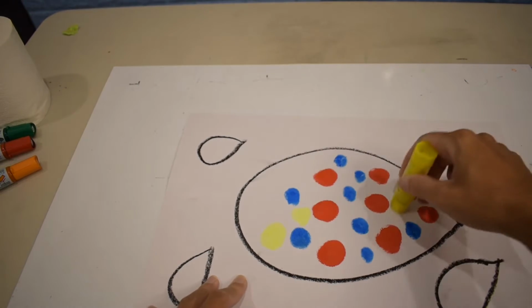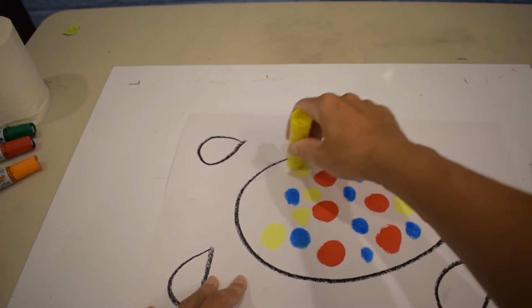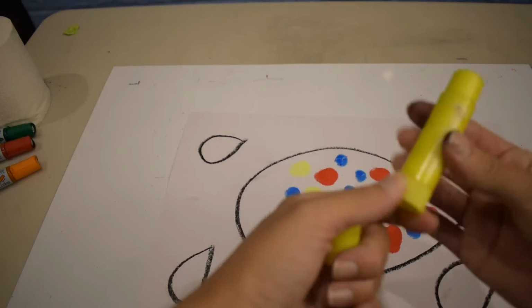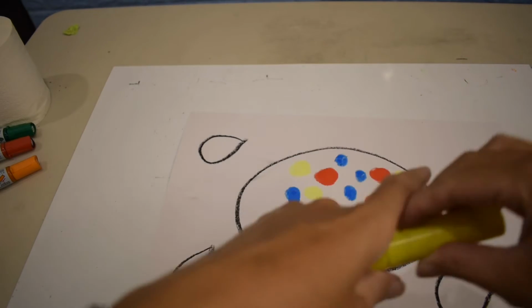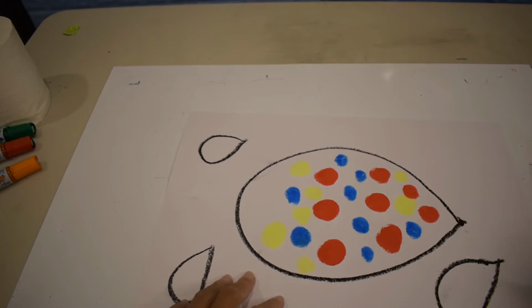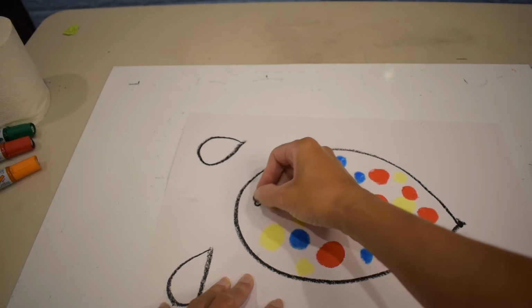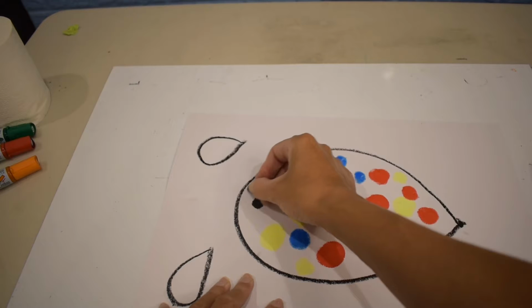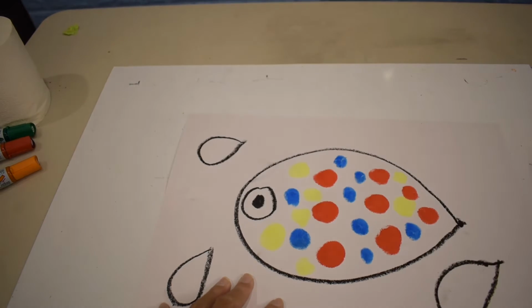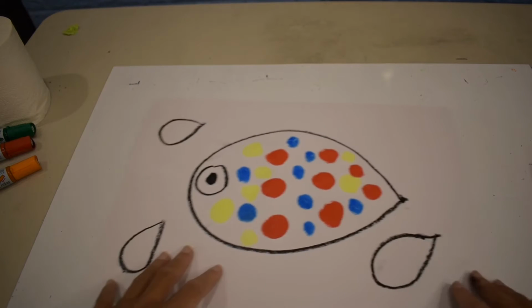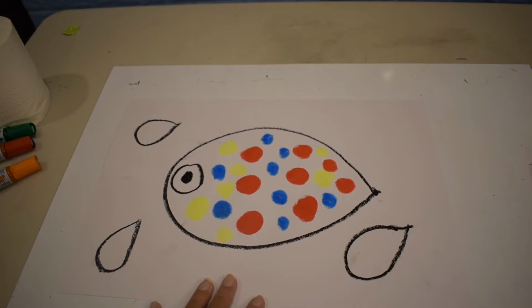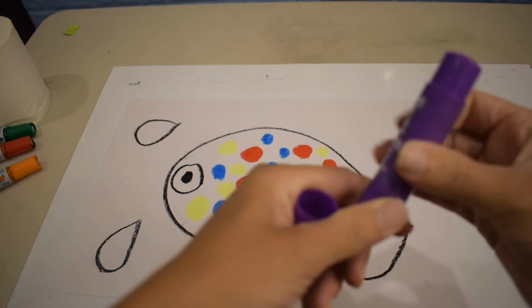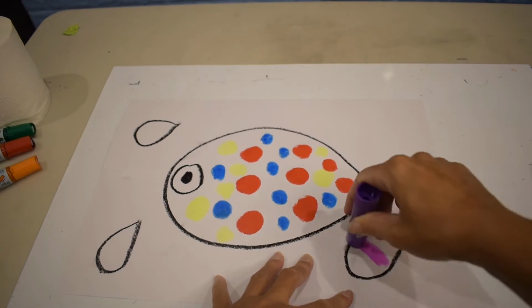And just kind of do different shapes for my fish. Okay. So I'm done here. Now maybe I want to create an eye for my fish. So I'm going to go back, create a tiny dot, and then another one. Okay. So now I want to move on to my small fish. So maybe I want to do like some rainbow stuff.